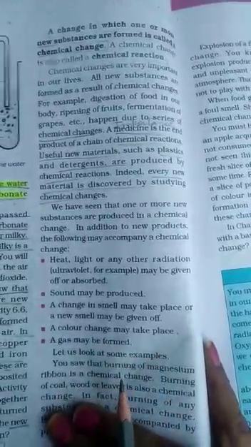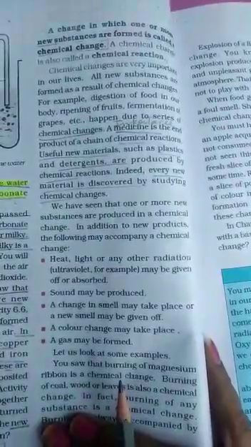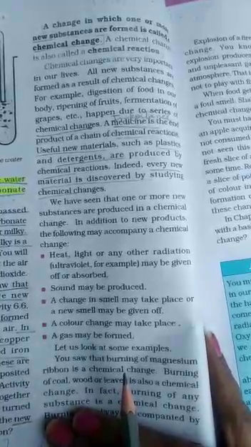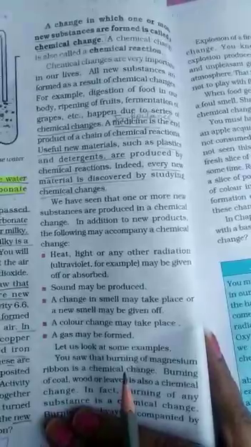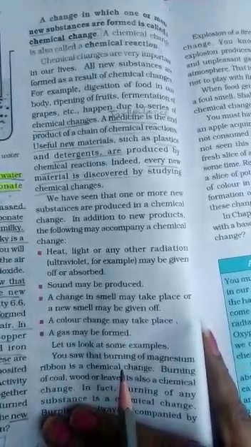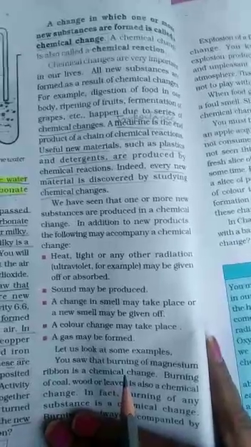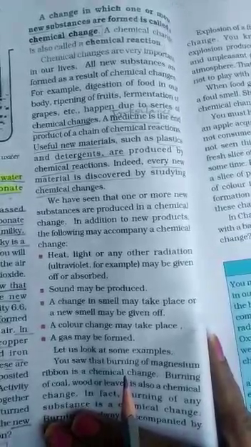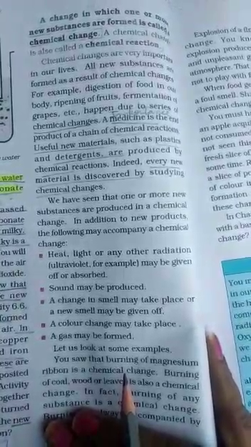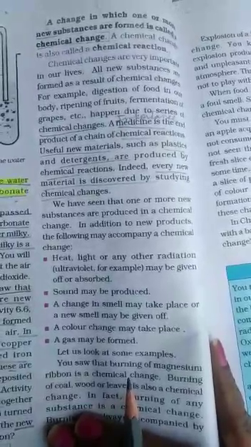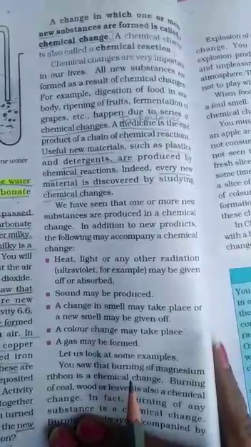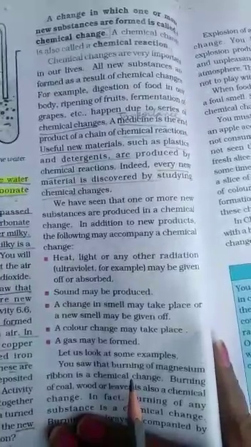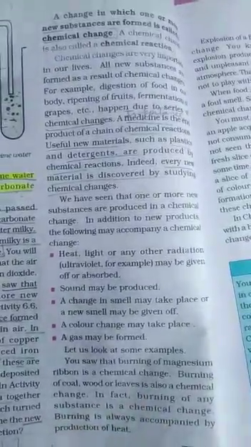For example, in our body, digestion of food occurs due to chemical change, as do ripening of fruits and fermentation of grapes. All these activities happen due to chemical changes. Medicine is also the end product of a chain of chemical reactions. So this is the importance of chemical changes. We get medicine because medicine is a product of chemical reaction, and useful new materials such as plastic and detergent are also produced by chemical reactions. So we can say every new material is discovered by chemical changes.